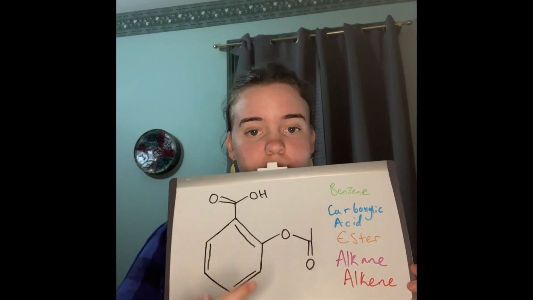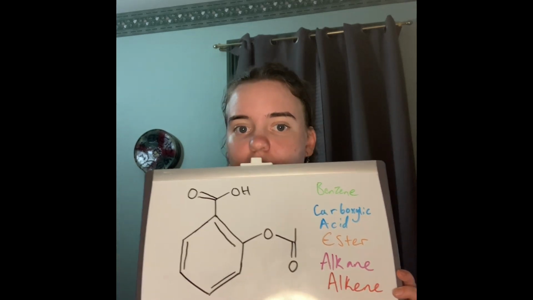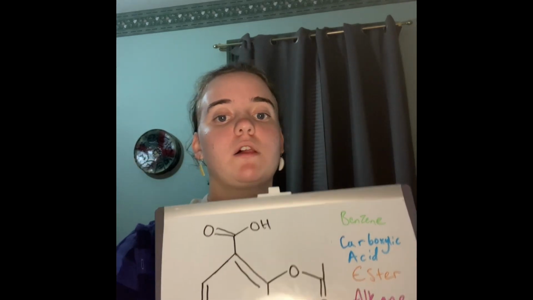Now I'm going to go through the same thing for the acetylsalicylic acid, which I've drawn here. Using my color coding skills, I will point out all the different functional groups.